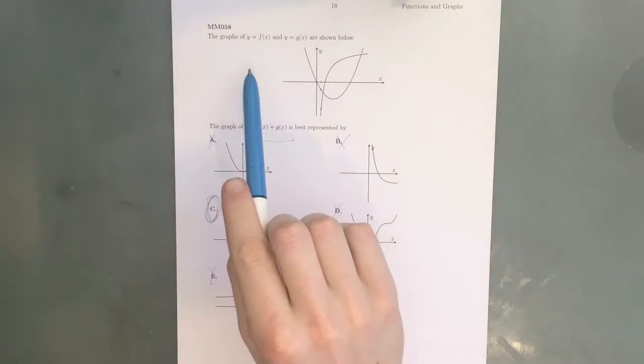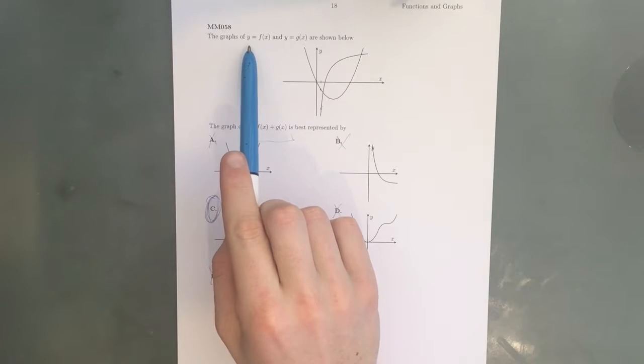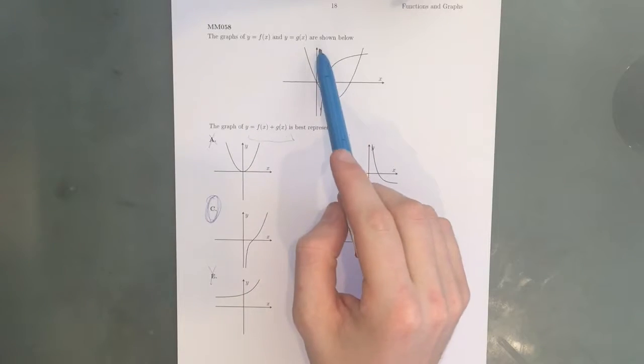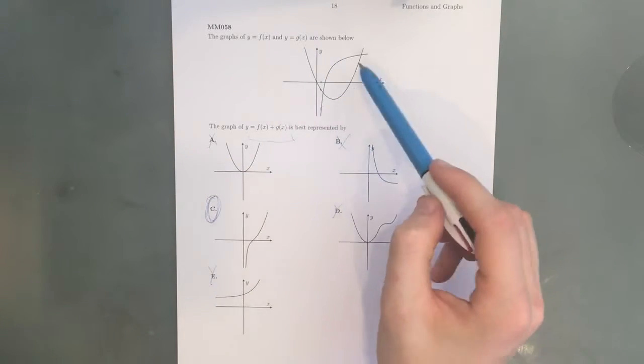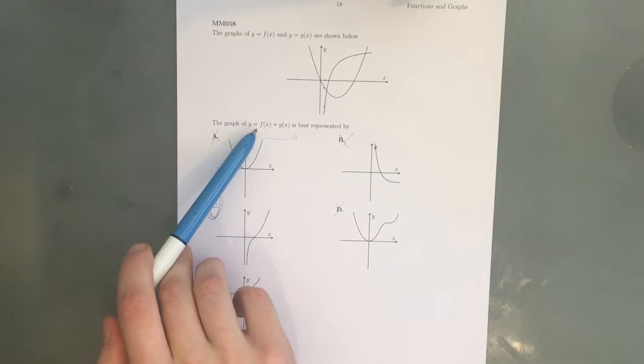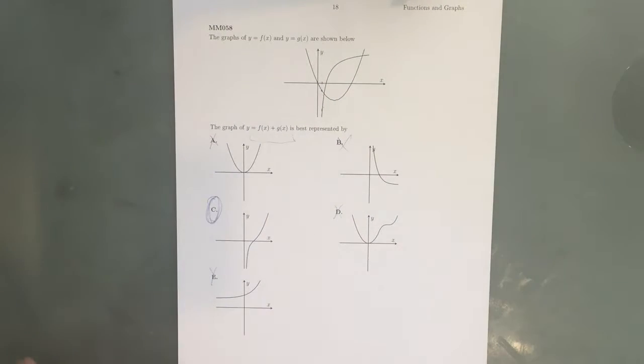So this question is talking about two graphs. We've got a graph y equals f of x and y equals g of x, and they're both shown below. So we've got one here and one here. Doesn't really matter which one is which. We're trying to find the graph of y equals f of x plus g of x.